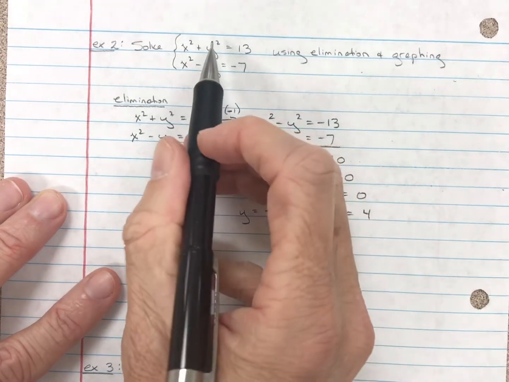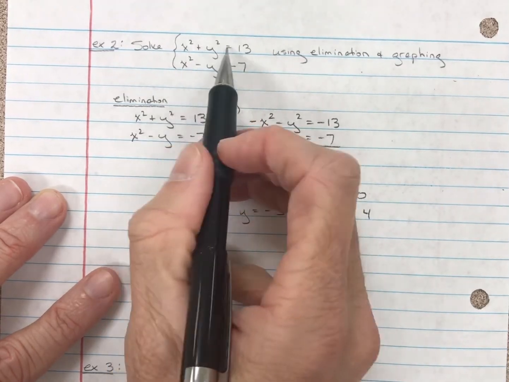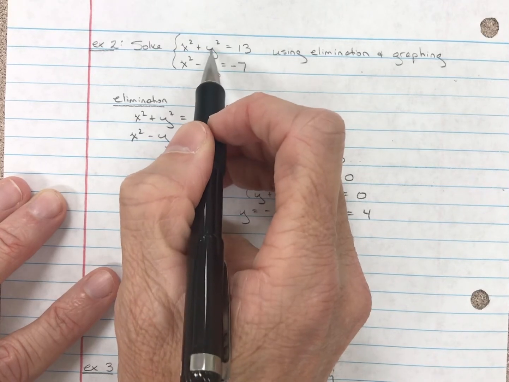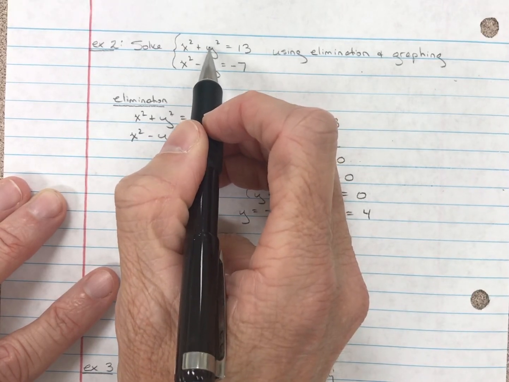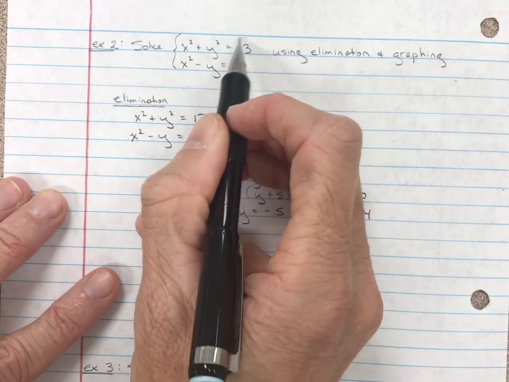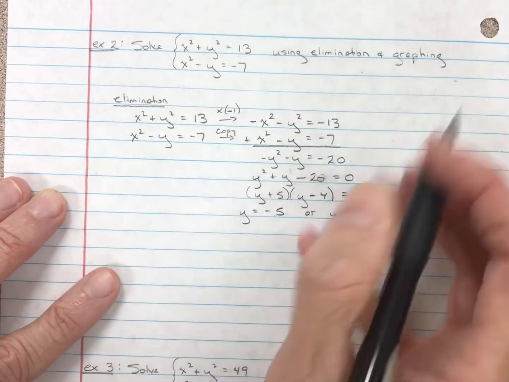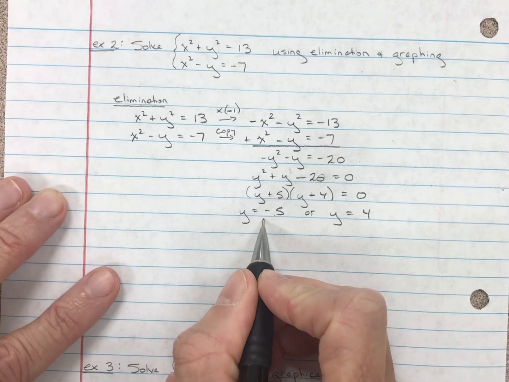Well, let's see. I'll put in this first one. I'll use equation 1. So if y is negative 5, this is 25. If I subtract 25 from both sides, this is a negative. I have x squared equals a negative. So this one can't work.